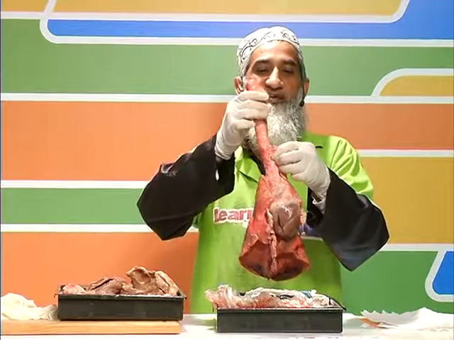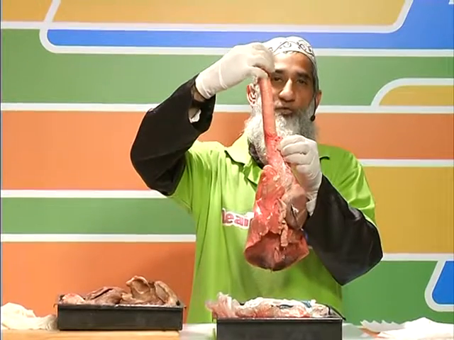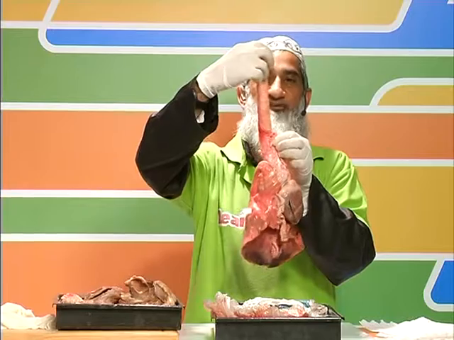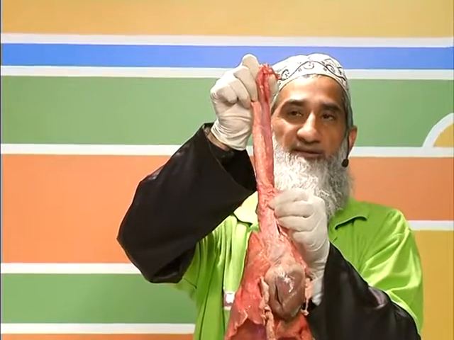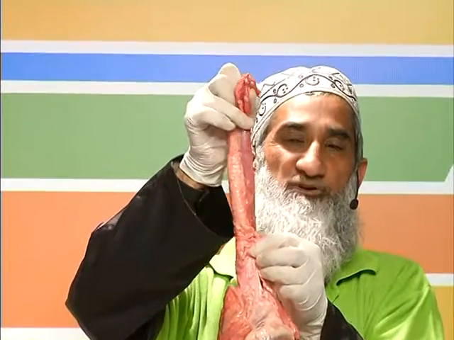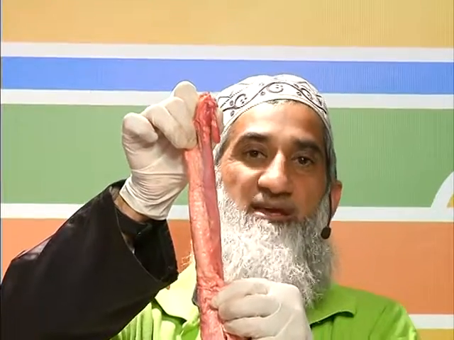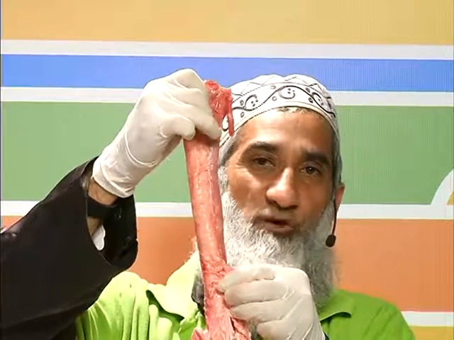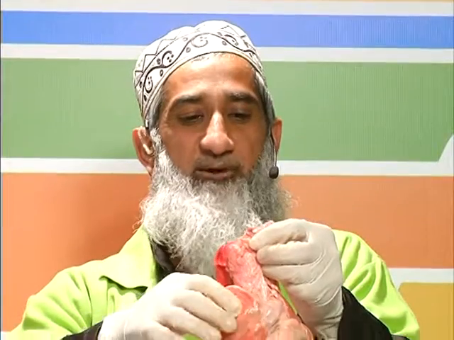Now, what you see in my right hand holding up there is the windpipe or trachea. That's the front end. If I twist that around, behind you can see a muscular wall. That is the esophagus, guys. That is where your food goes down when you swallow it into your tummy. Now, we are not interested in that part today.